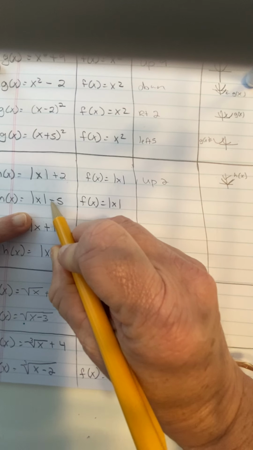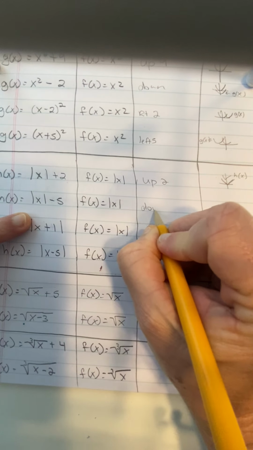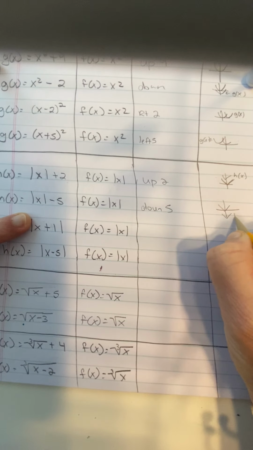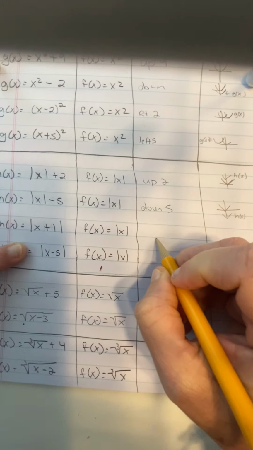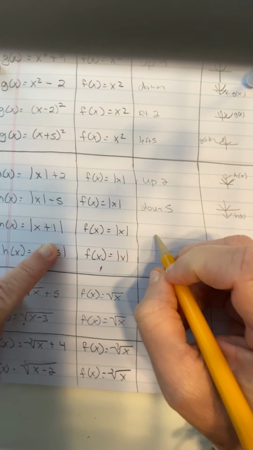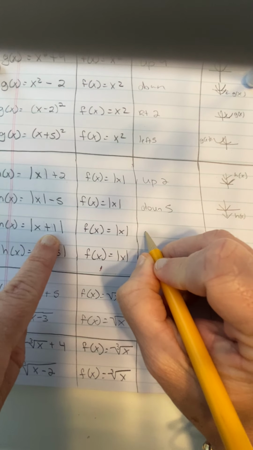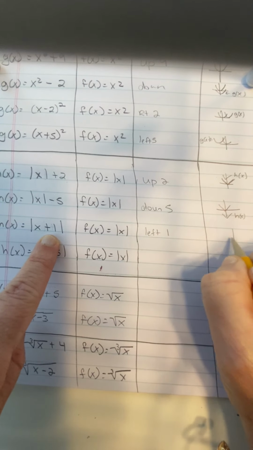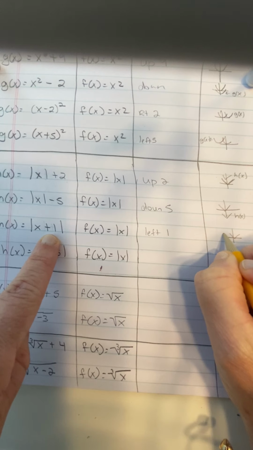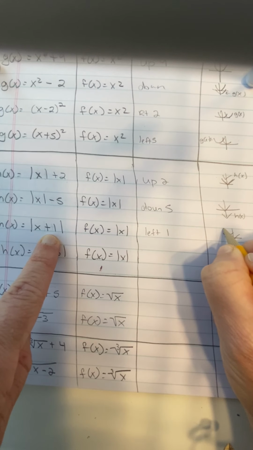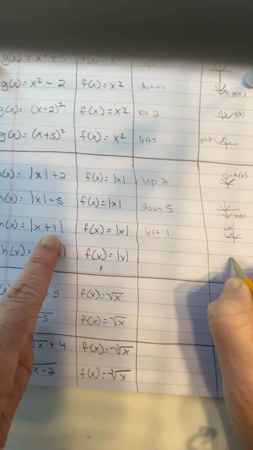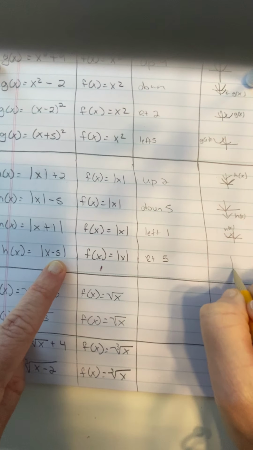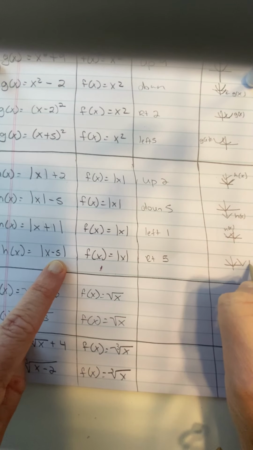Over here, down 5. Right here, I'm shifting it down 5, and that is h of x. Over here, because it is in my absolute value side, and that's similar to parentheses, it's opposite to what I think. It's going left 1. And that is my h of x right there. This one, I am going right 5. That's my h of x.